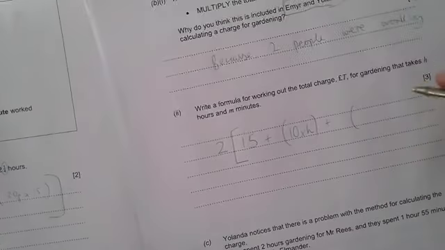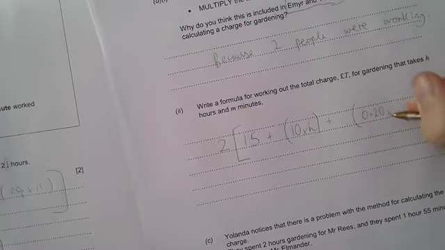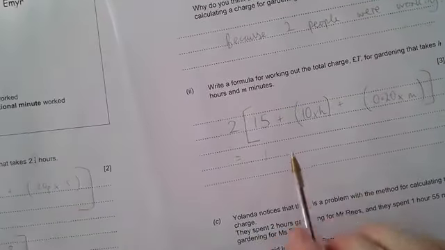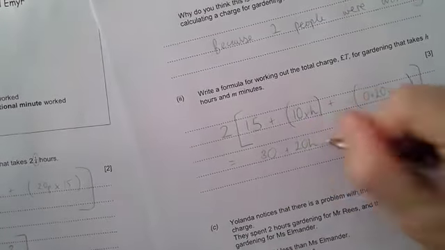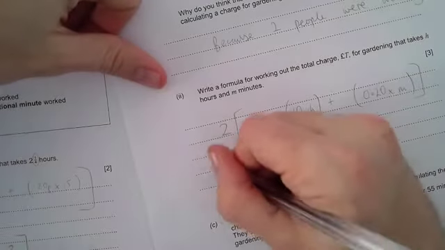So I'm not going to write, like I did before here, 20 pence, because I just wanted to get a one-off answer. So 0.20 times by M. Now these are going to give me different things here. I'm going to get 30 plus 20H, and then plus 0.4M, and that will give me the total charge. Okay?